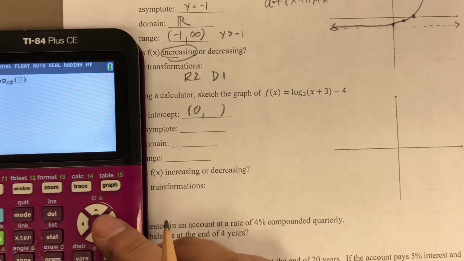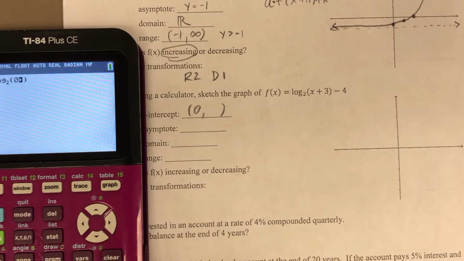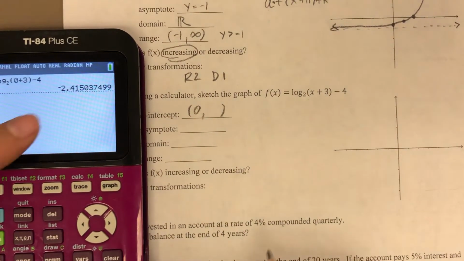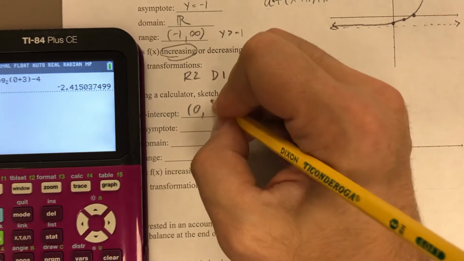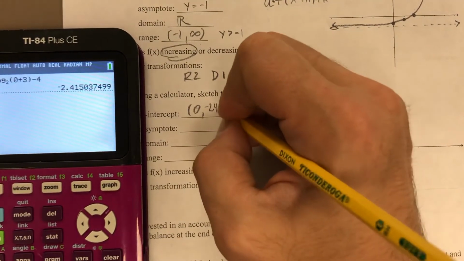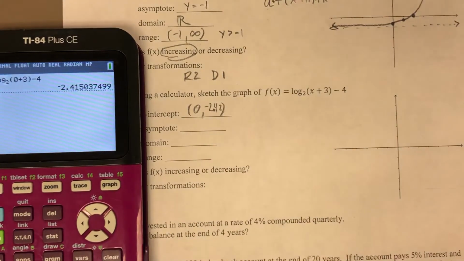Okay, so log base 2 of x plus 3, and then minus 4. Oops, why did I hit graph? Enter. And then I get my intercept, which is going to be -2.415, so I don't know, 0.42, whatever. Just graph it best we can.